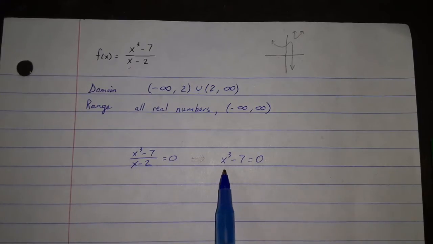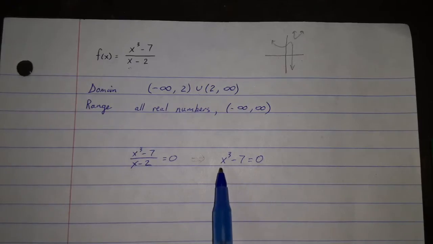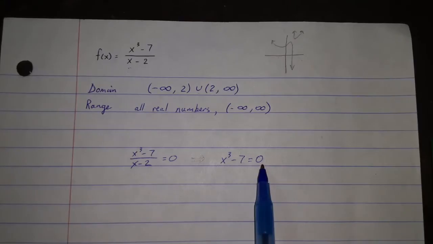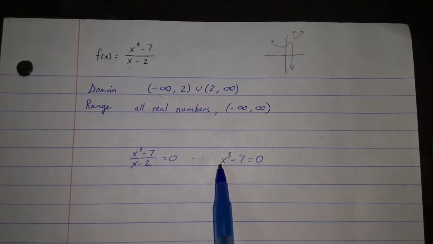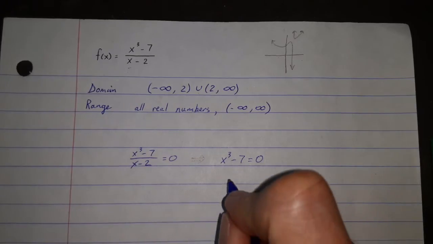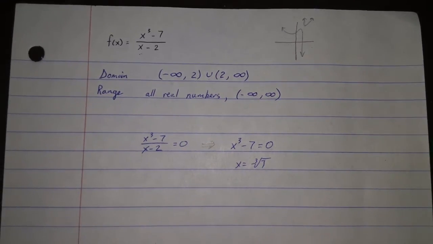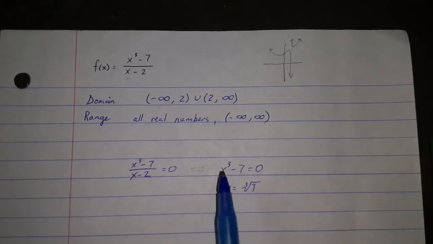Alright, so if we're looking at just the numerator and it being set equal to 0, this becomes a lot easier to try to find an x value here. So this is just going to be some simple algebra at this point. I'm going to add 7 to both sides, and then I'm going to take the cube root of both sides, and that's going to give me that x is equal to the cube root of 7. And so that's my x value. My y value is, of course, 0.